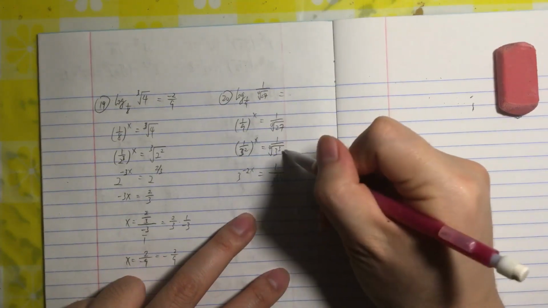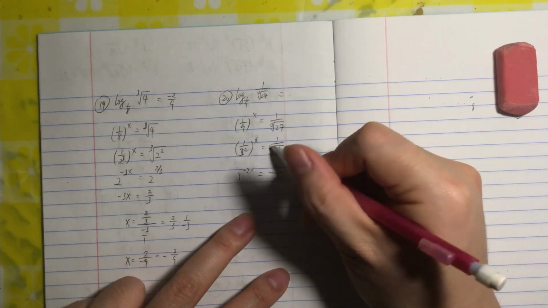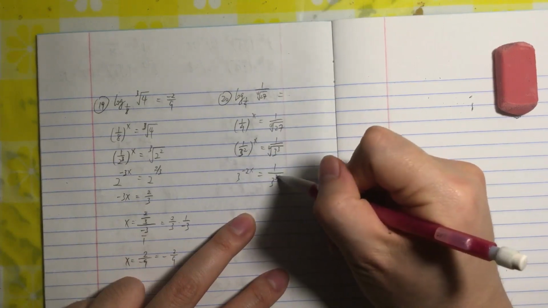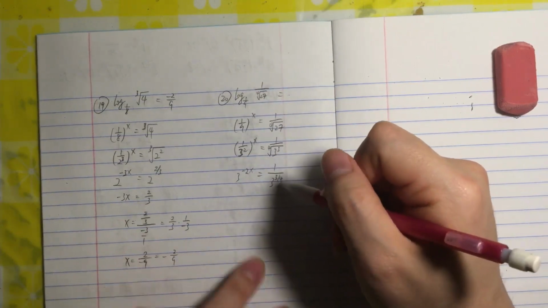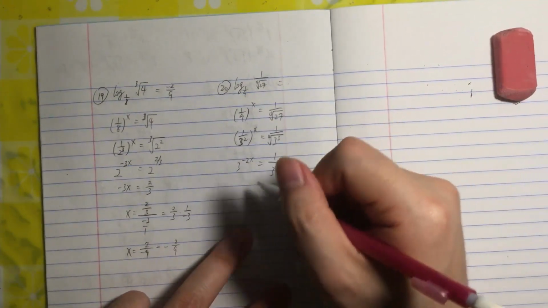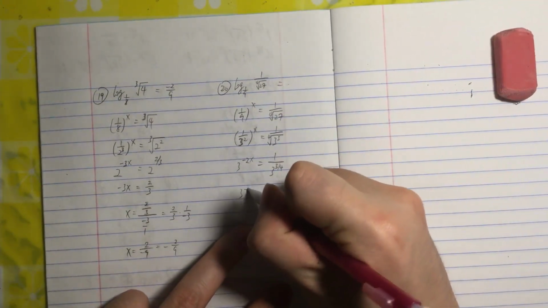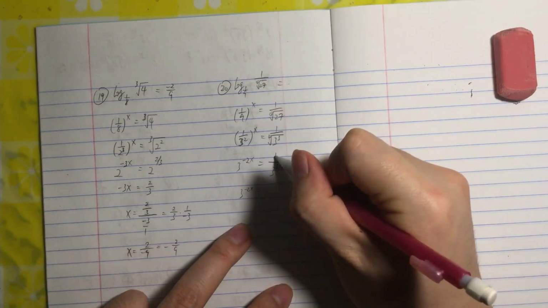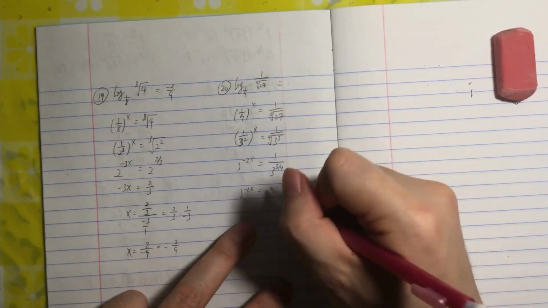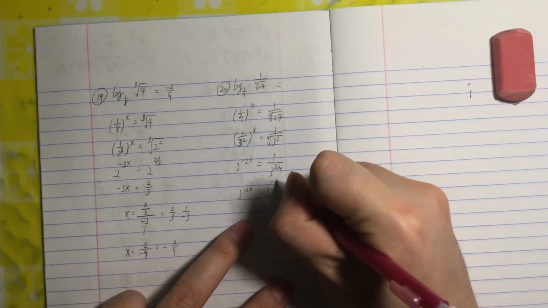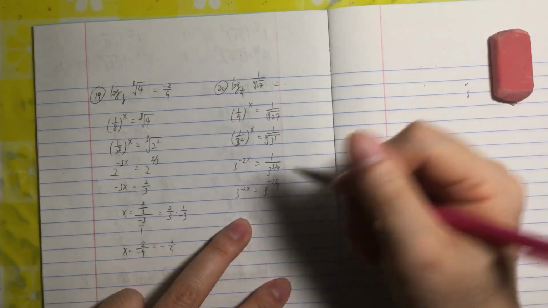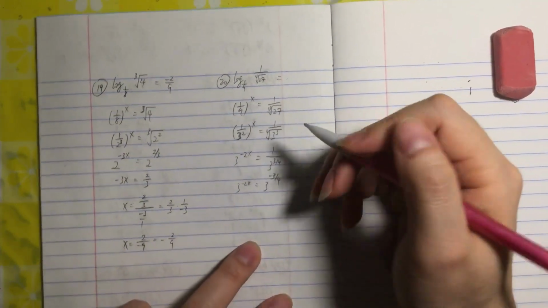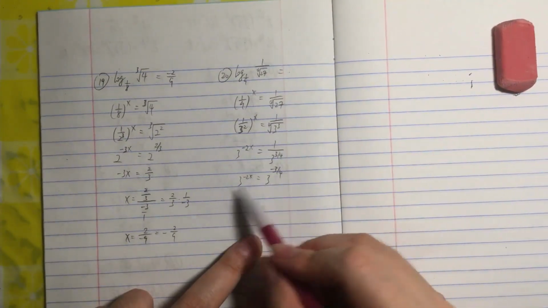The 4th root of 3 cubed is 3 to the power of 3 over 4. The exponent is the numerator, and the index is the denominator. Next, let me rewrite the right side: 1 over 3 to the power of 3 over 4. Next, that is 3 to the power of negative 3 over 4.